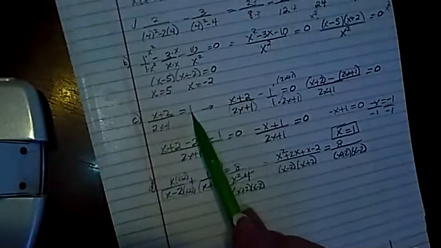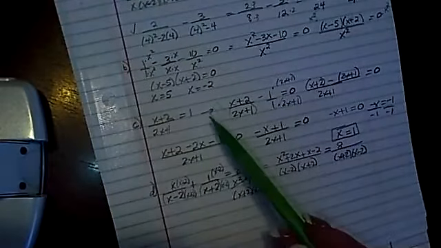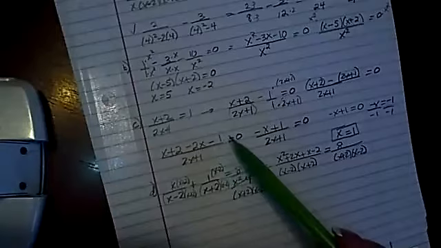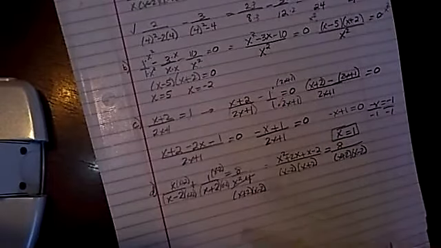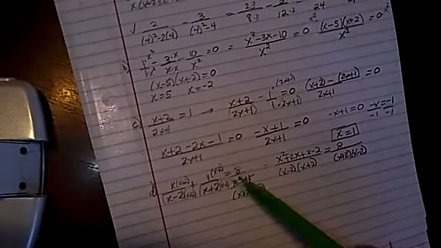I can leave this over here, like I did with the 8, and just finish solving it. Or I can move this to the left side. I can subtract 1 from both sides and then get a common denominator. So I subtracted 1, set it equal to 0. It's entirely your choice on that. It works either way. So this one I did not decide to subtract 8 over, I just left it.